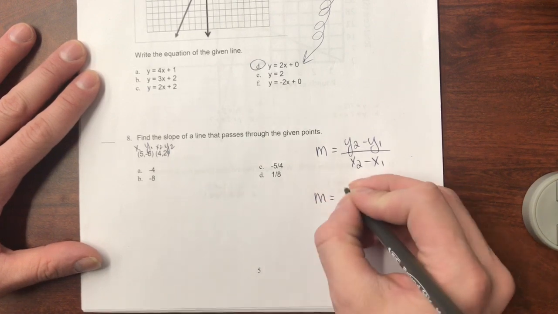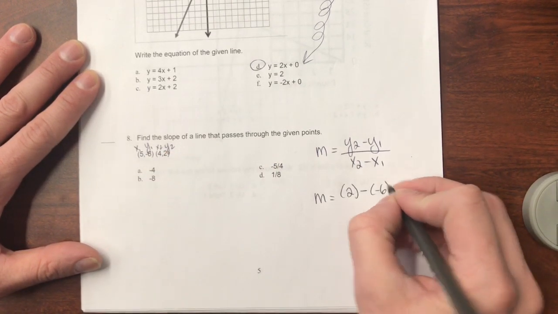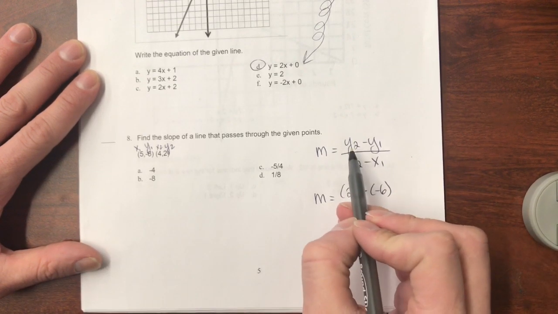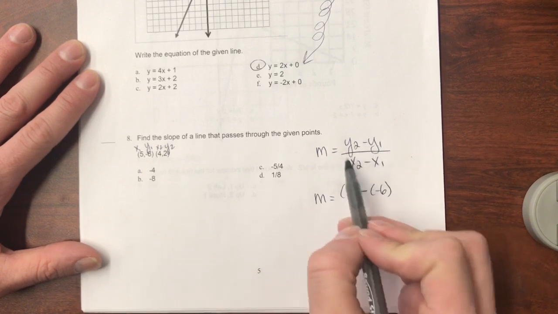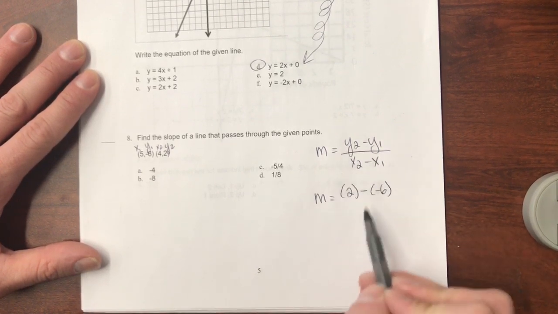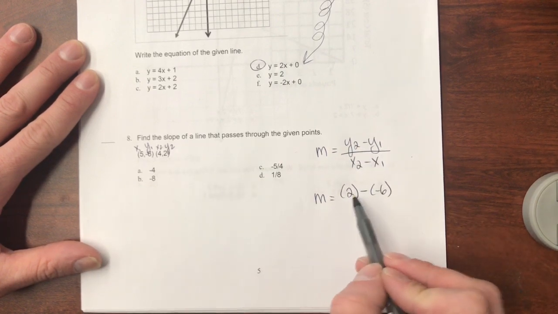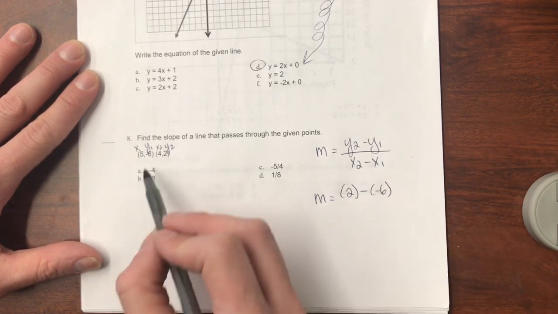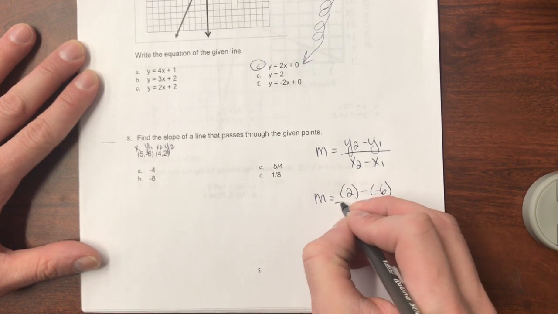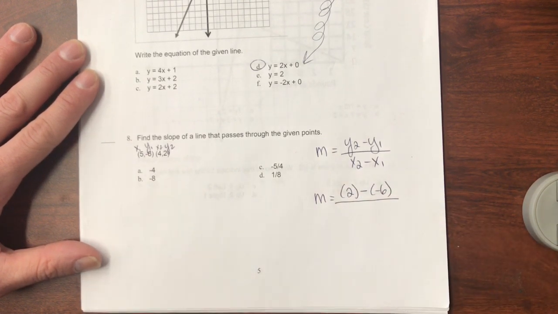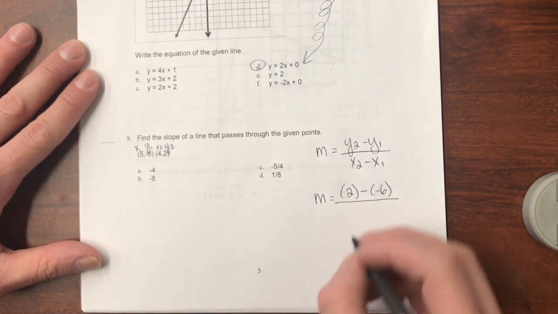M equals 2 in parentheses minus y sub 1 is negative 6. I did that fast. Y sub 2 is 2. So I'm rewriting this equation out, replacing these guys with the numbers that I chose. So y sub 2 became 2. Minus is minus. Y sub 1 is negative 6, so minus negative 6. And whenever I replace a letter with a number, I use parentheses because it's proper. X sub 2 is 4.